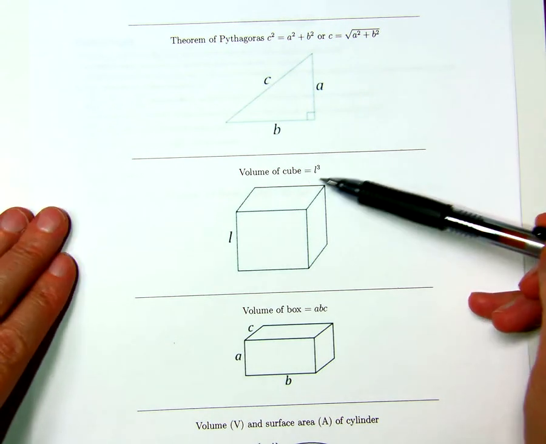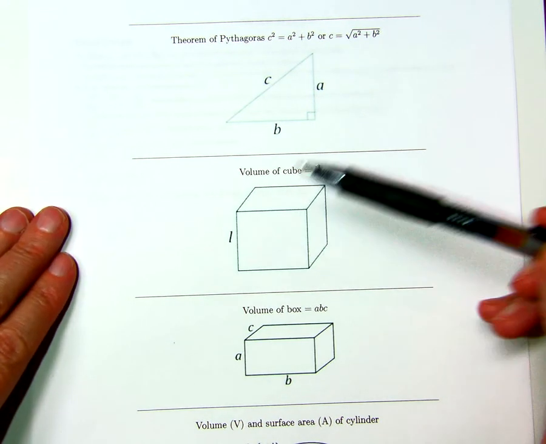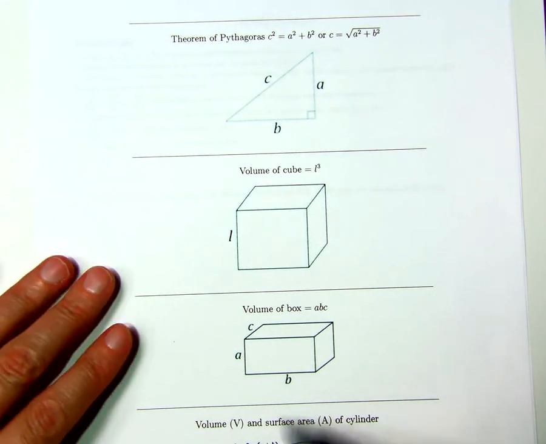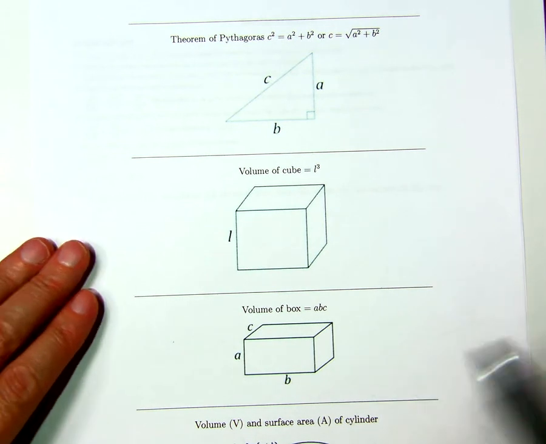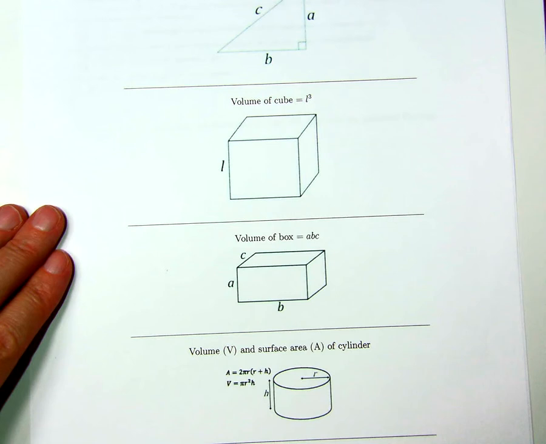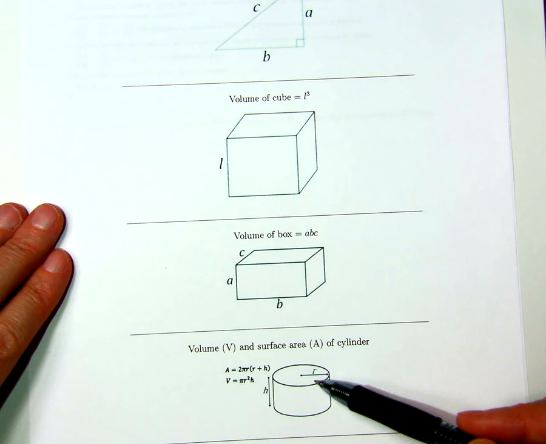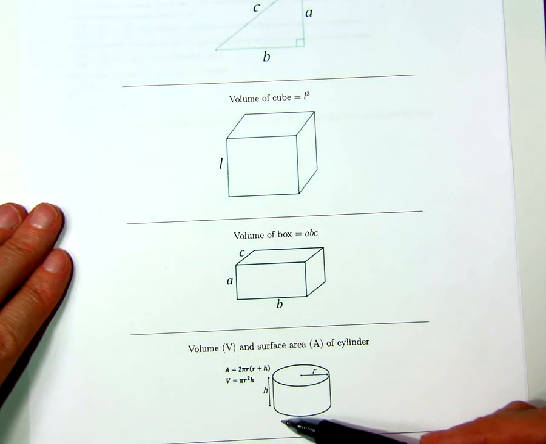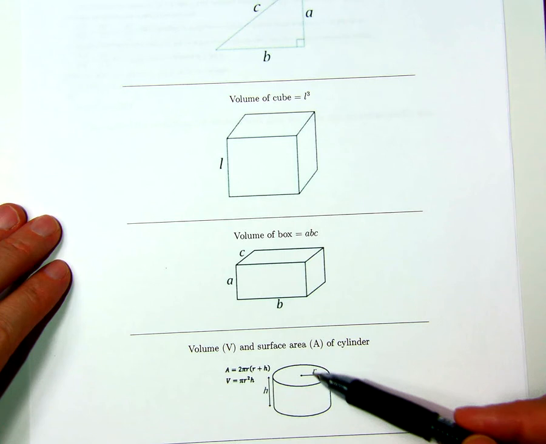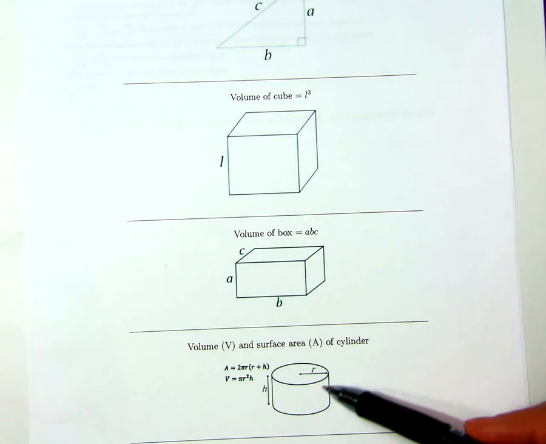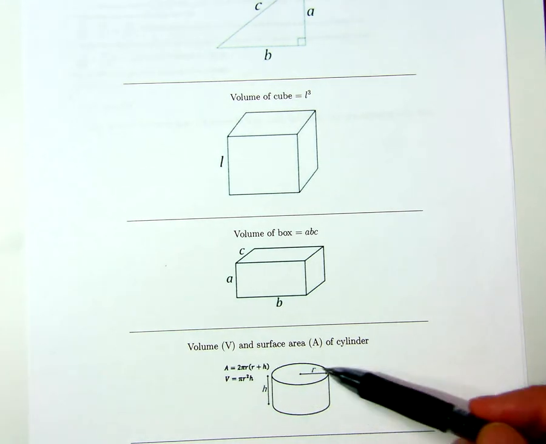Volume of a cube is L cubed, where L is the length of one of its sides. Volume of a box is the length by the breadth by the width. And the volume of a cylinder is the area of the base times its height. So in this case it's pi r squared times the height h. And the surface area is the area of the base, actually both bases here, plus the area of this region around the center.